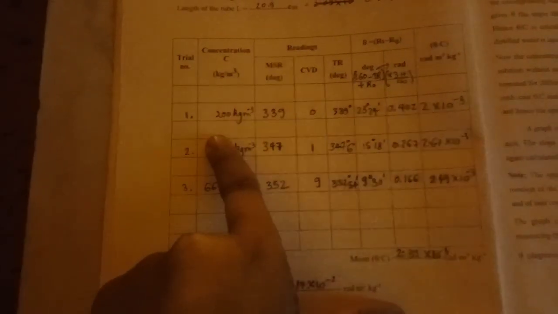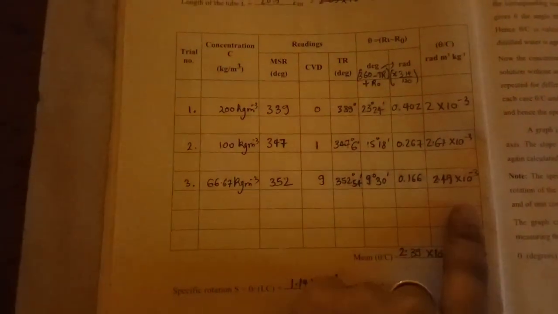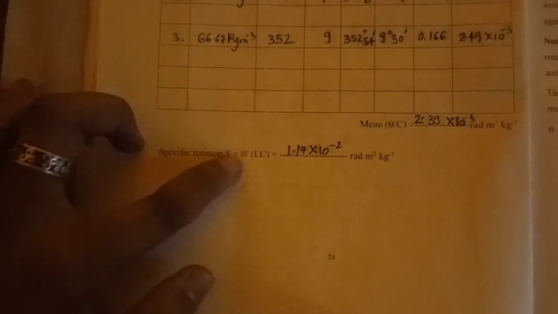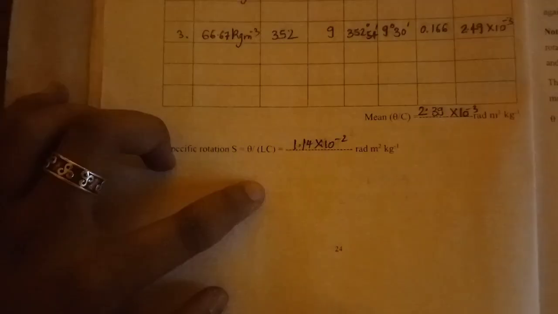So now you have to find theta by C. This is the value of theta in radians, and C is basically our concentrations in kg per meter cube. Everything has to be in SI units. So when you are finding theta by C, you have to divide this by this, and these are the values that you will be getting, and then you have to find the mean of the three values to get theta by C.